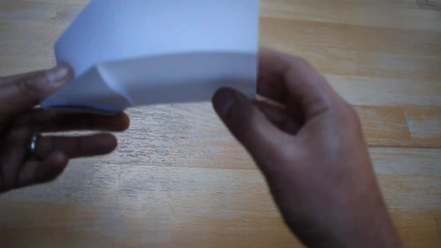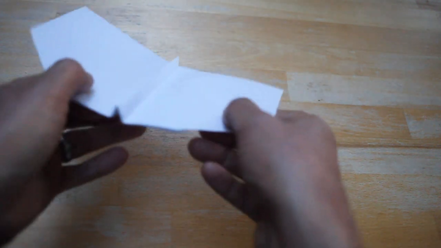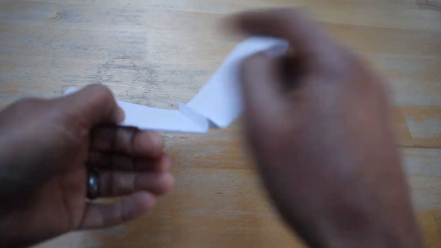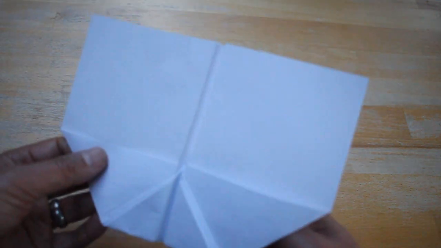It will all make sense. There you go. And then you have, when you open that up on the bottom, you've got a nice little lip. Okay. That's not too bad. It's quite thin actually. Okay, so there's your plane.